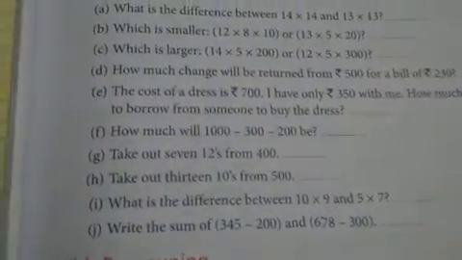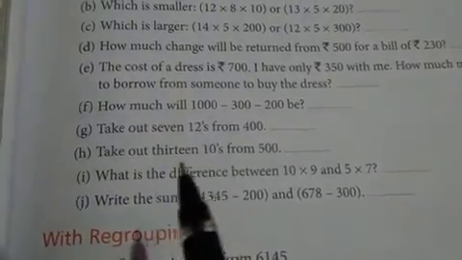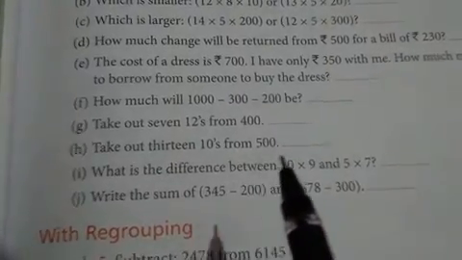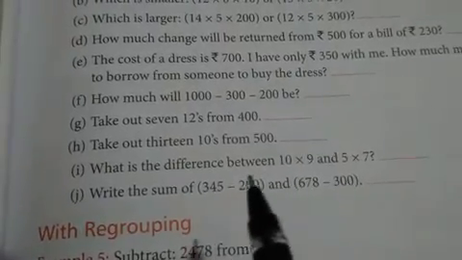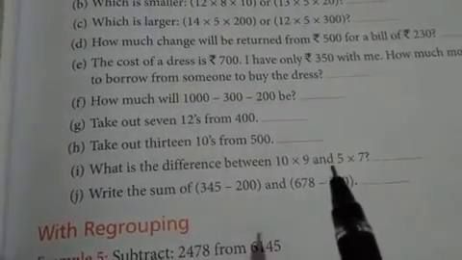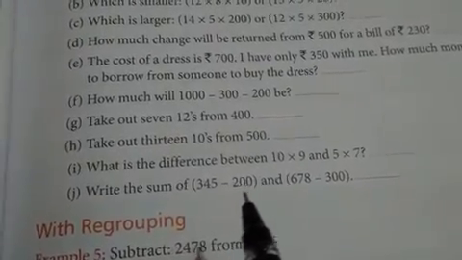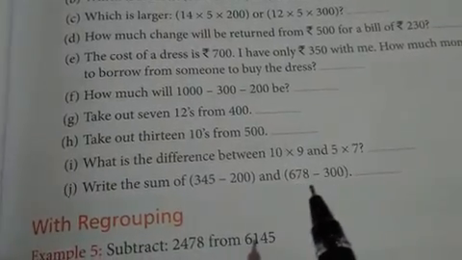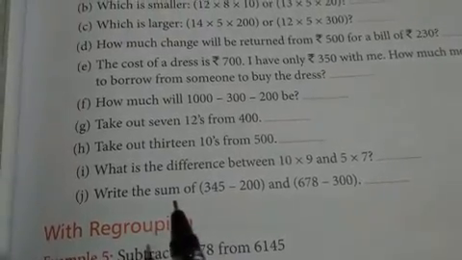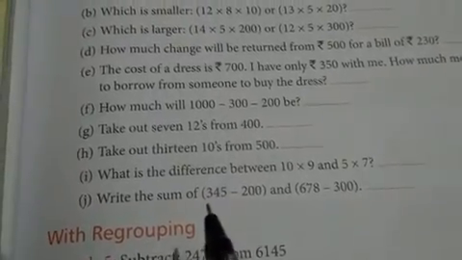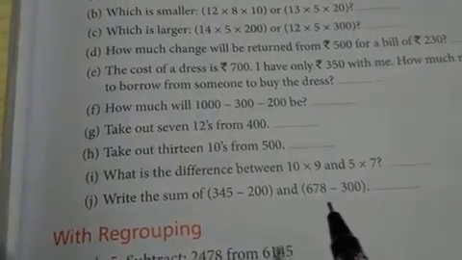I think the rest of the questions you will be able to solve. This H is in a similar way. Take out 13 tenths from 500. Here again you have to multiply, and again you have to subtract from 500. And here again you have to find the difference, you have to subtract. Okay, in question number I, find the sum of 345 minus 200 and 678 minus 300. Okay, so the term sum comes. Sum means you have to add. So before adding, we need to evaluate this and then this.